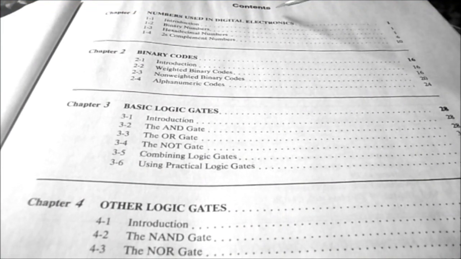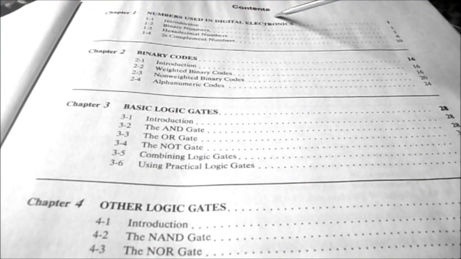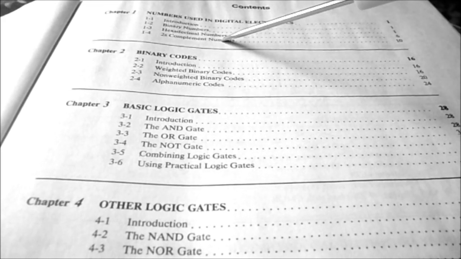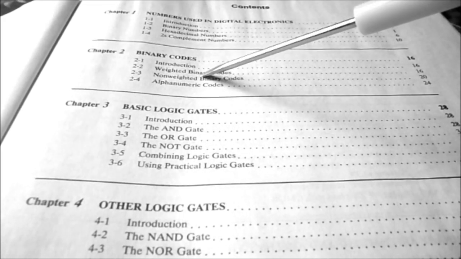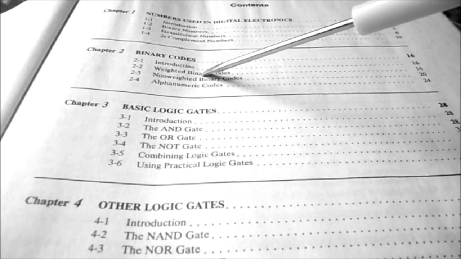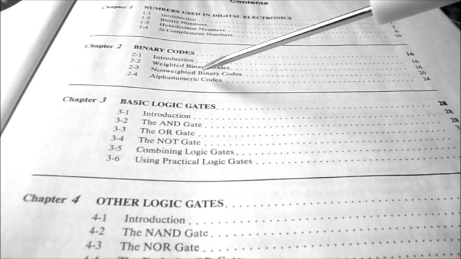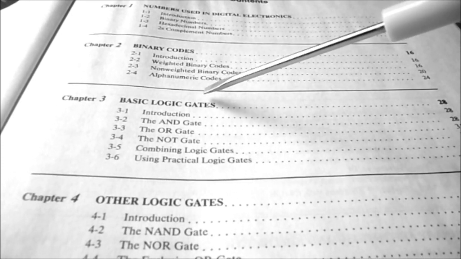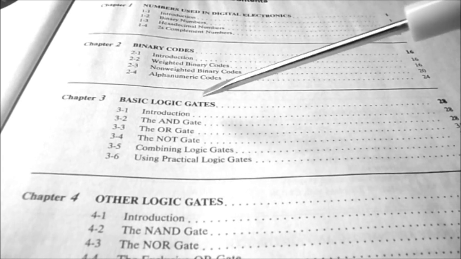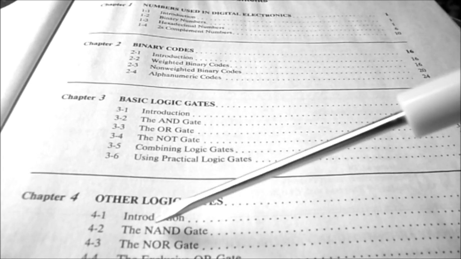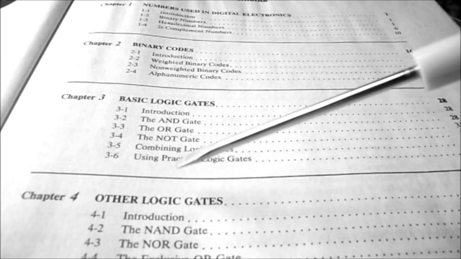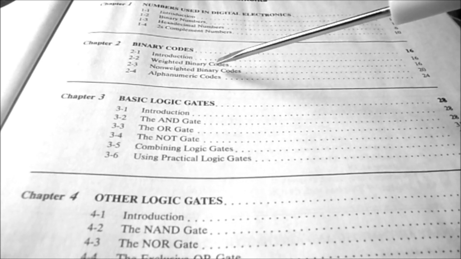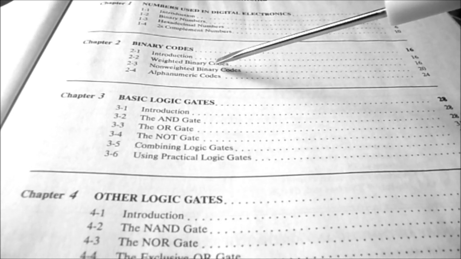So you notice your textbook has a table of contents. The first lab covers the first 2 chapters of the textbook. And as we go further along in your textbook, a lab will be associated with certain chapters in your textbook. So it's very important that you have a copy of this textbook, because all the answers can be found in your textbook.